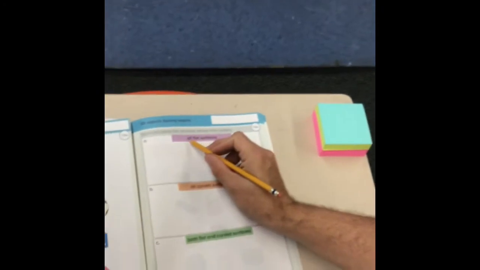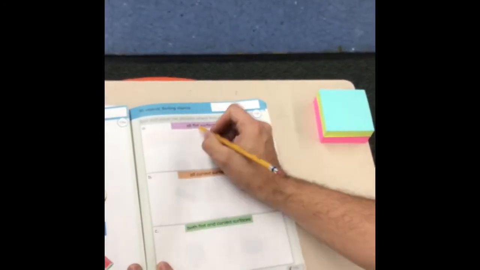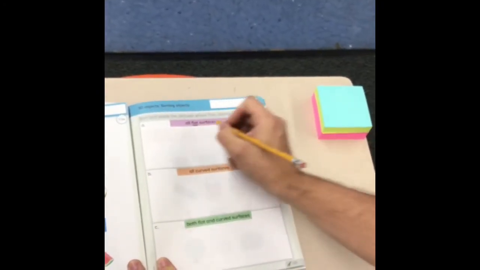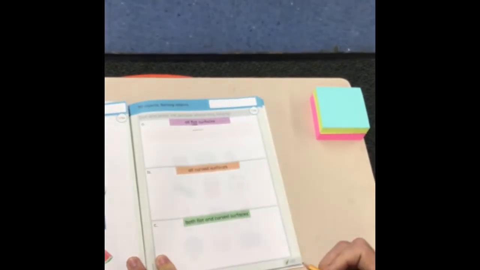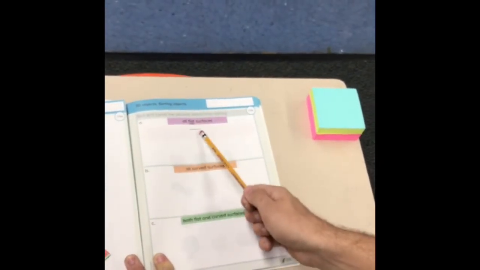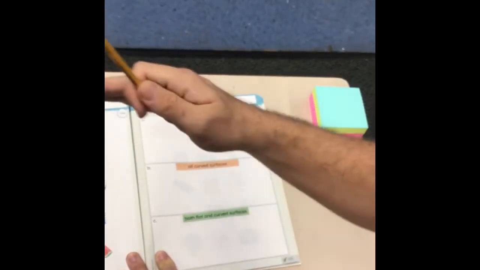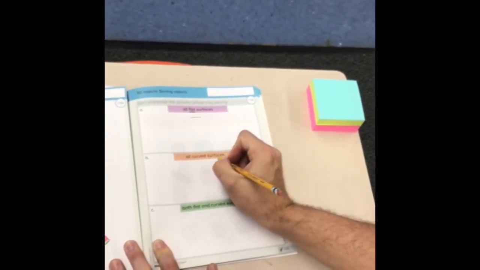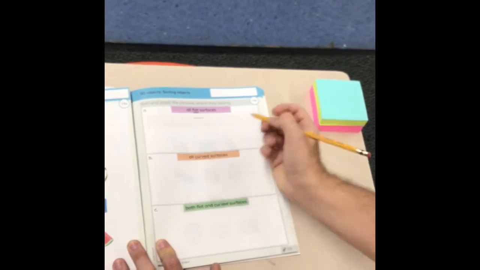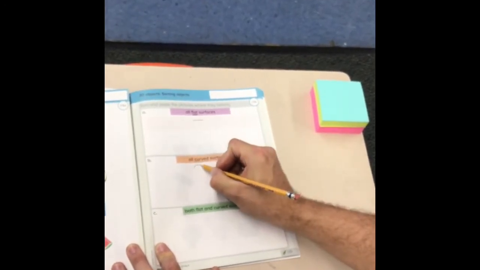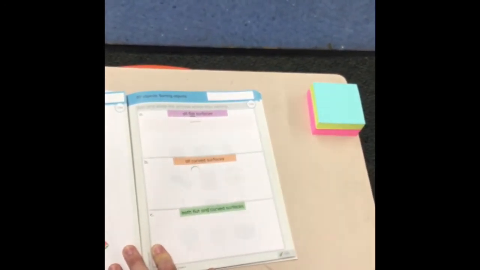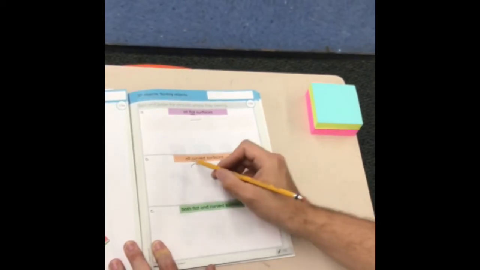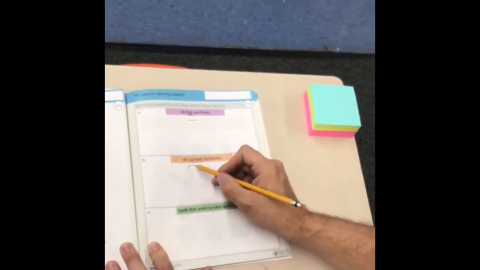So this one says all flat surfaces. Flat is a straight line, okay? So you're looking for something up here that has all straight lines. This one says all curved surfaces. Curved is this word, so I'm going to make a little curve, or an upside down, or like a frown, I guess is kind of what I put there.